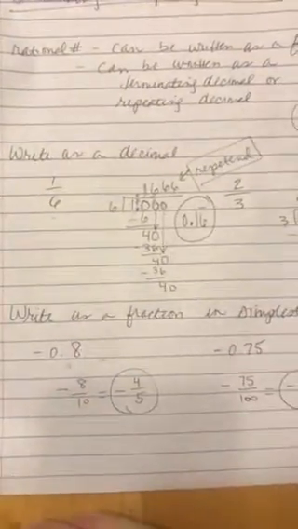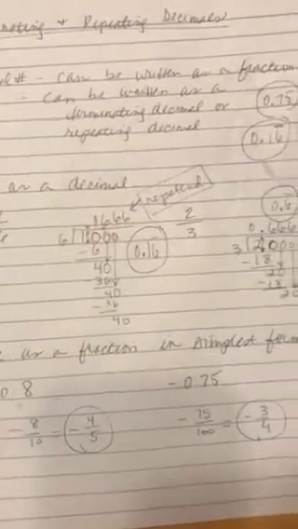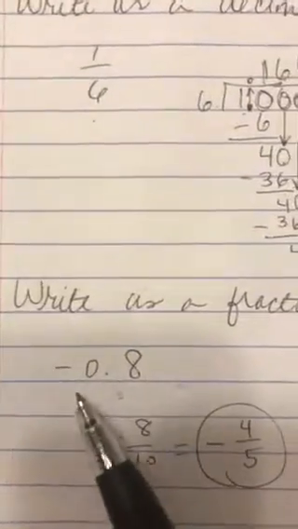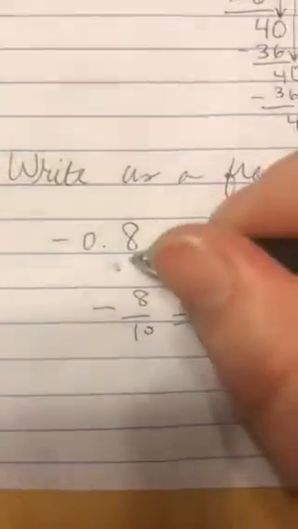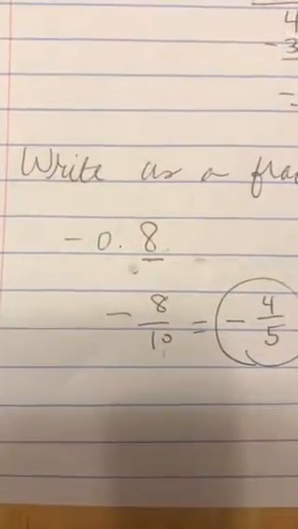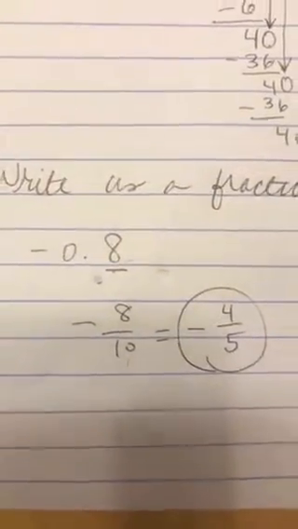You may also have problems where you have to write a decimal number as a fraction in simplest form. And we do that by simply saying it out loud. This is -8/10 because after the decimal point, the first place value here is tenths. -8/10. 8 and 10 are both divisible by 2. 8 divided by 2 is 4. 10 divided by 2 is 5. So -4/5 in simplest form.